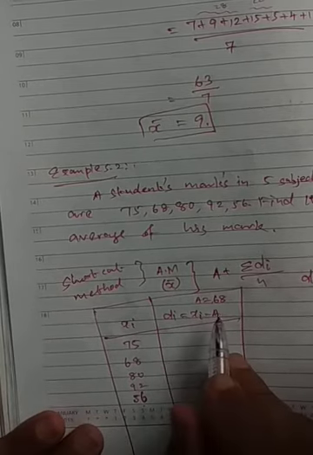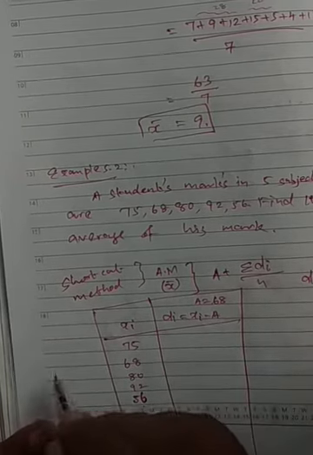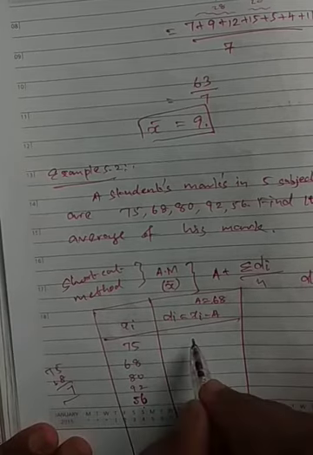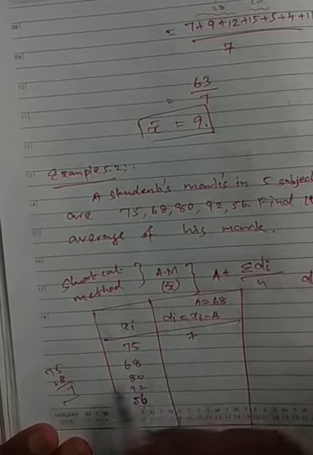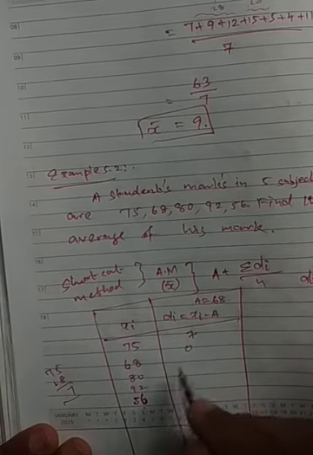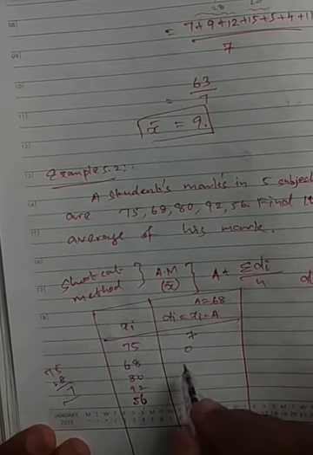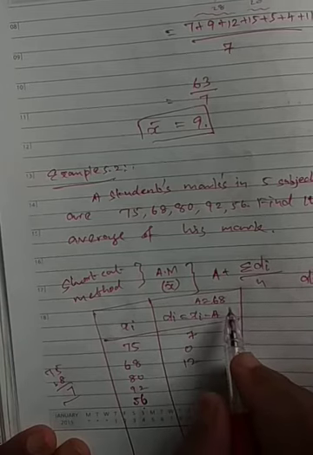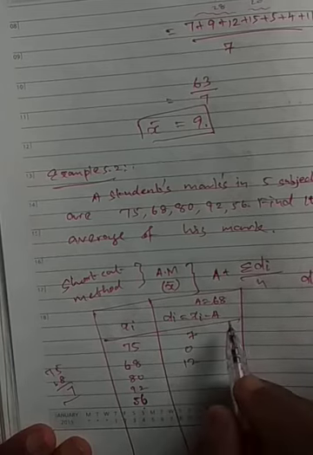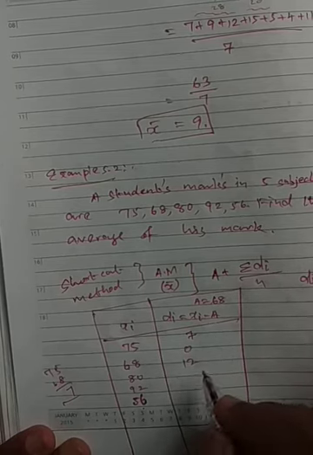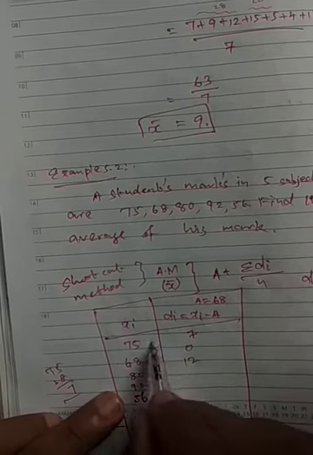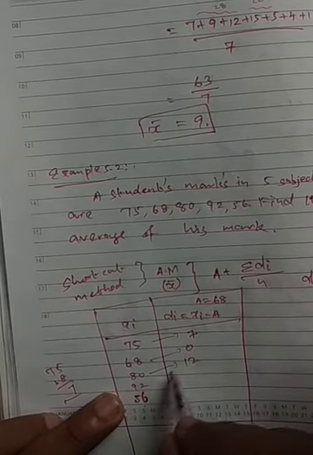Now 75 minus 68, you subtract it, you will get 7. So this value is 7. Again 68 minus 68 is 0. 80 minus 68 will come 12. 92 minus 68 is 24. Sorry, here this value I have written, this value, this value.